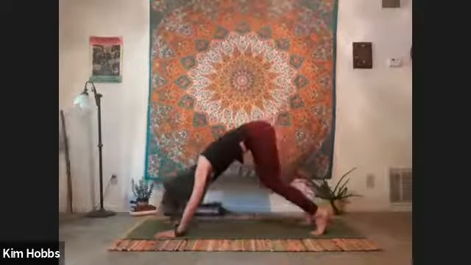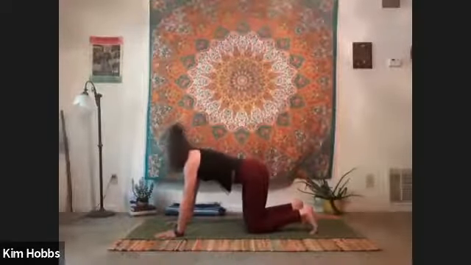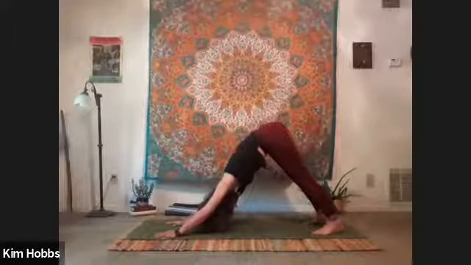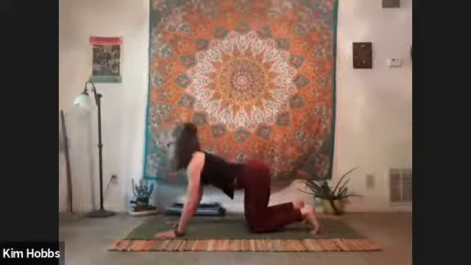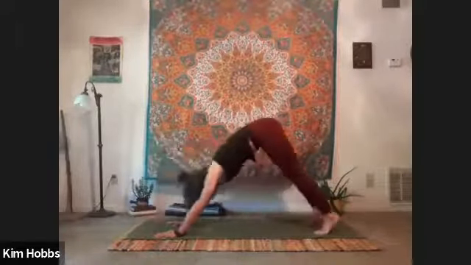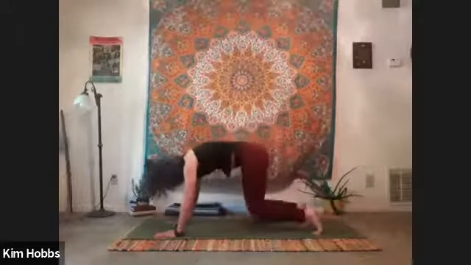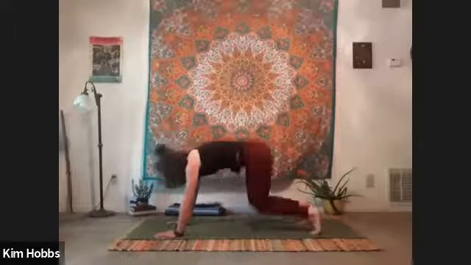Notice your core here as you continue to do this, allowing that radiation from your center to move through you, highlighting those sensations. One more time. Inhale into our table, drop the belly, lift the chest. And exhale back, down dog.